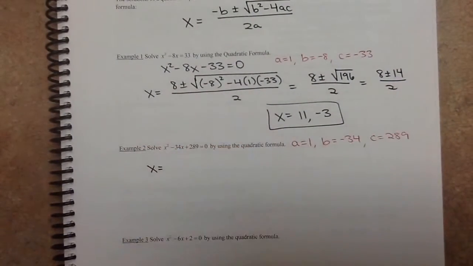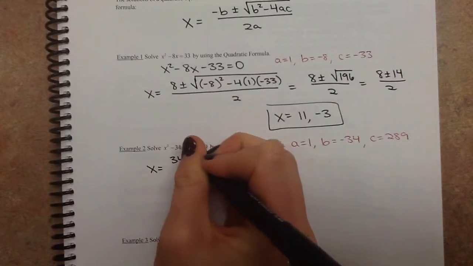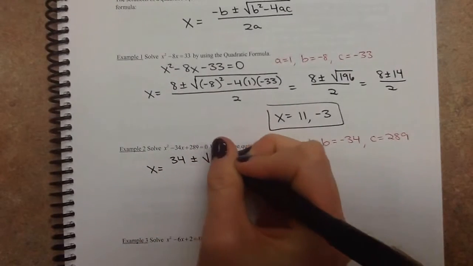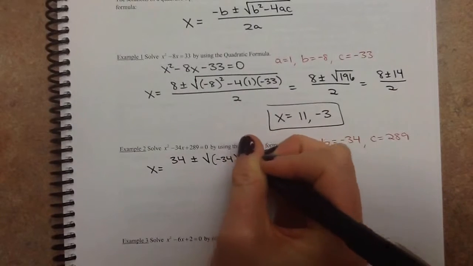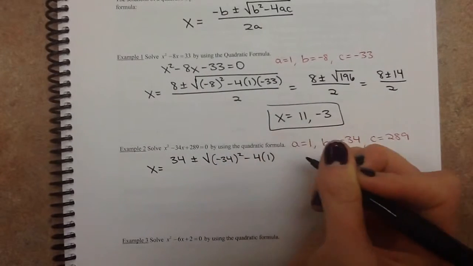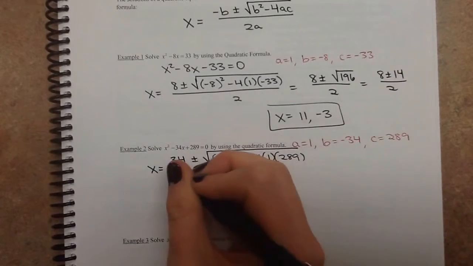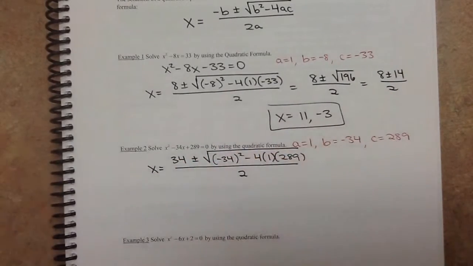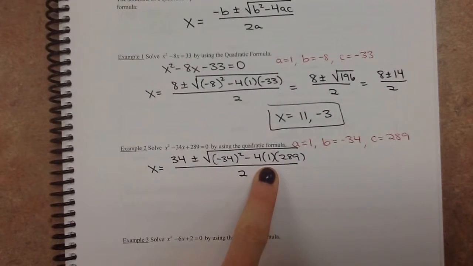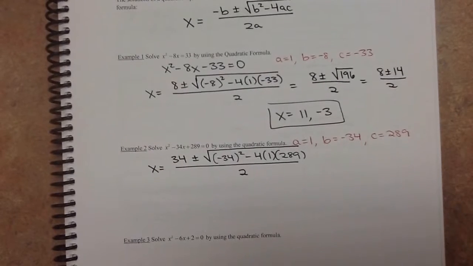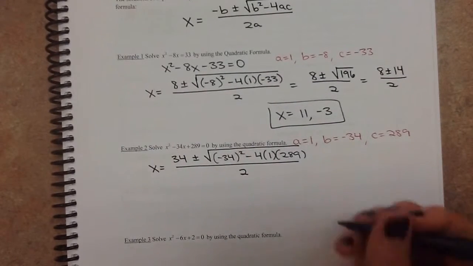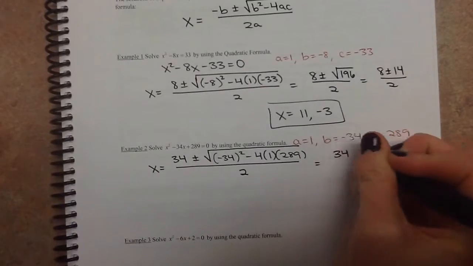So x equals negative b, which would be a positive 34, plus or minus the square root of negative 34 squared minus 4 times a times c, and then all of that over 2a. So 2 times 1 again is 2. I'm just going to plug what's under the square root into my calculator: negative 34 in parentheses squared minus 4 times 1 times 289. Okay, so that actually comes out to be 0 if you plug that in.